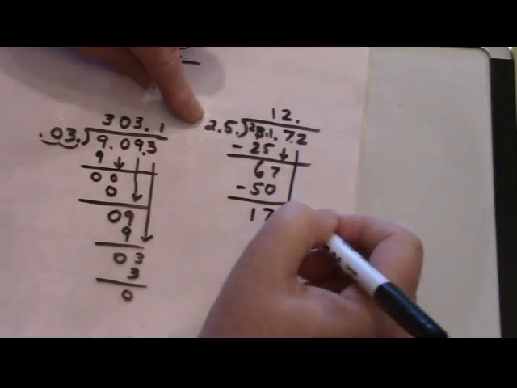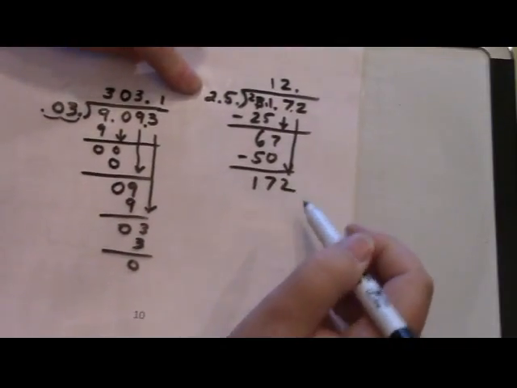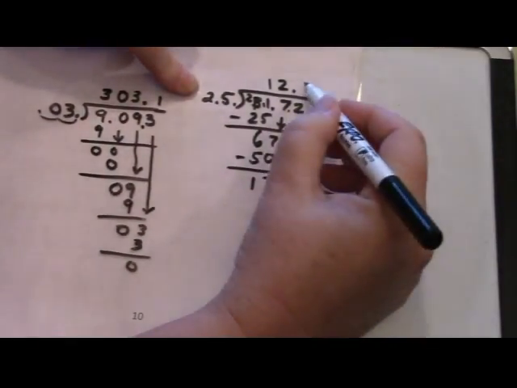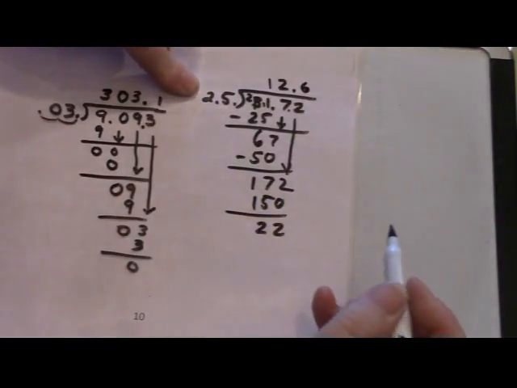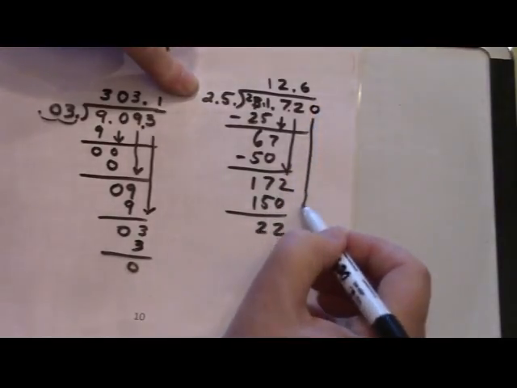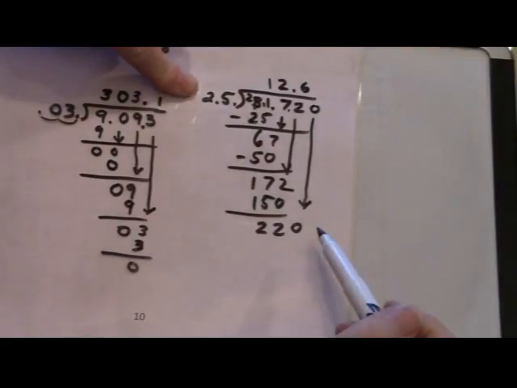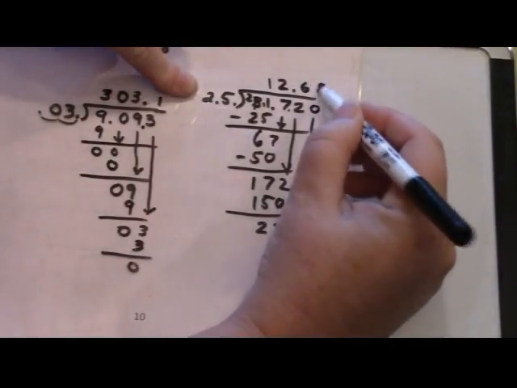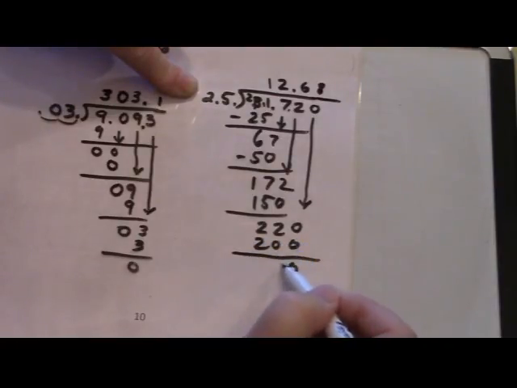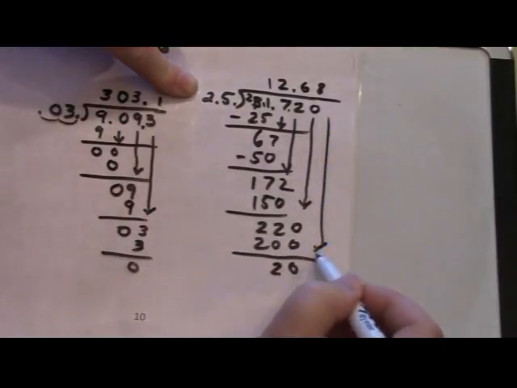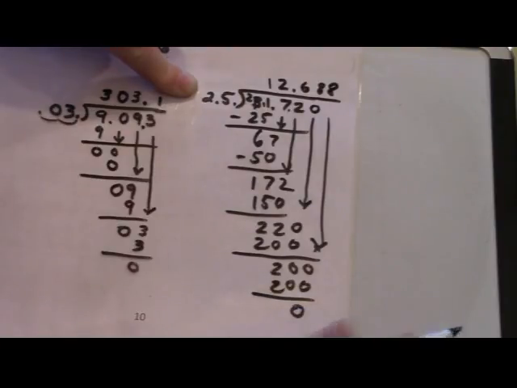Subtract, bring down the 2. And I know that 25, the closest we can get is 150. And that is 6 times. Let's subtract. And that means we're ready to bring down a 0. I know that 25 will go into 200, 8 times. Gives me 200. And if we subtract and we bring down another 0, we end up with another 200. And so there we go.